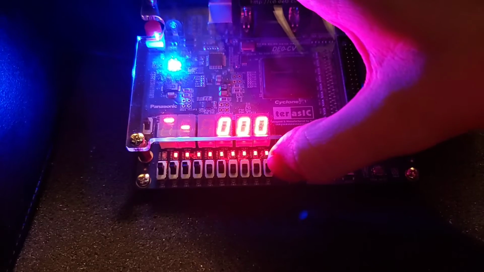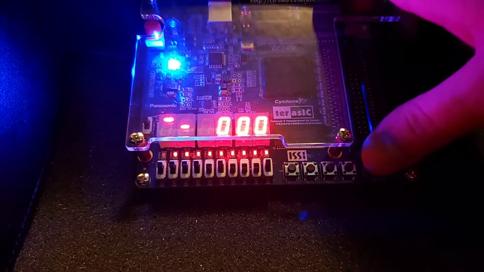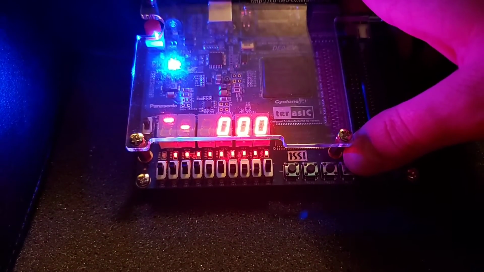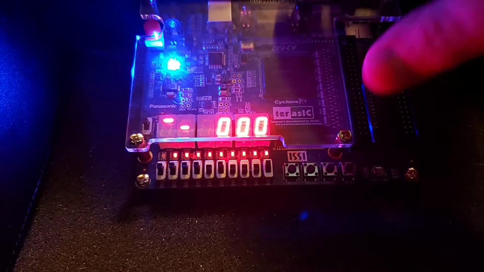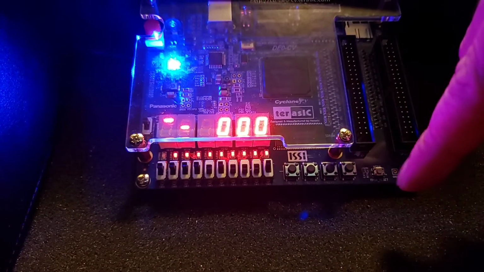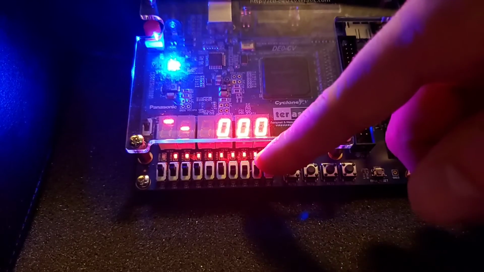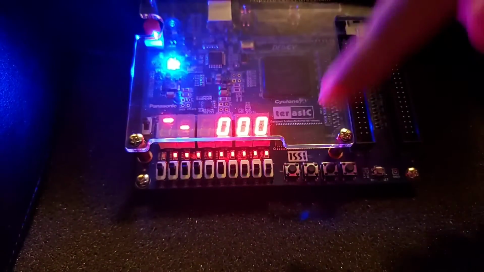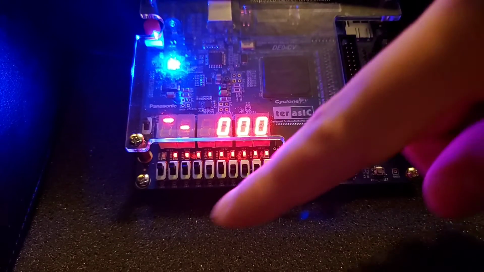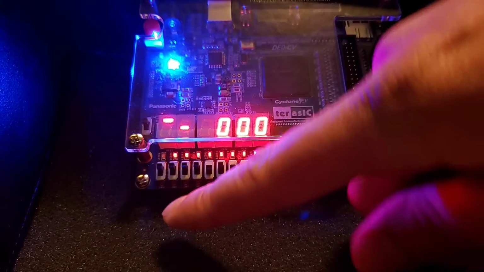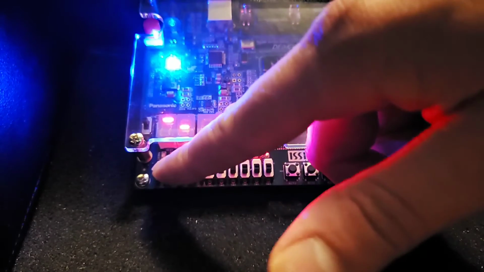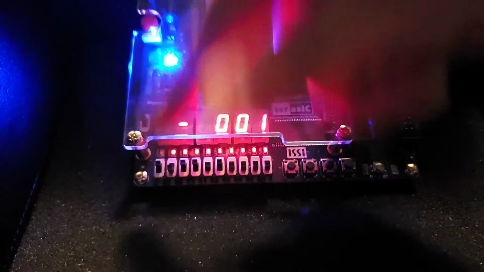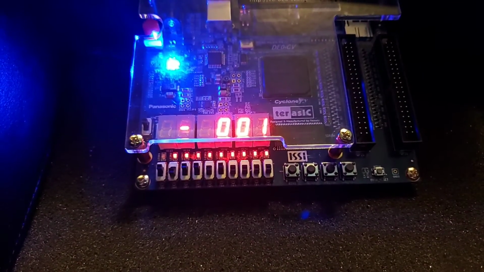And then we're loading 1. Now that I've hit the clock button, it should be loaded in. I can verify that by turning off the data and switching our instruction binary code to 1011, which is the output from the register that we have selected. And as we can see, that shows 1.